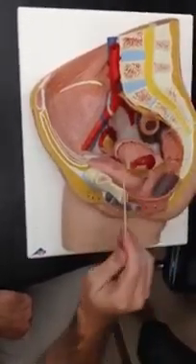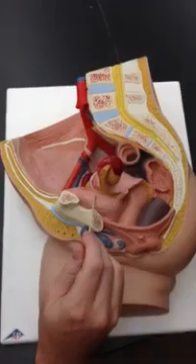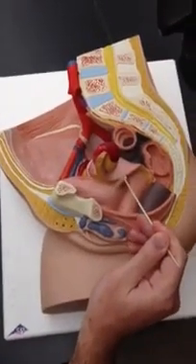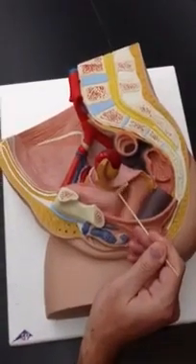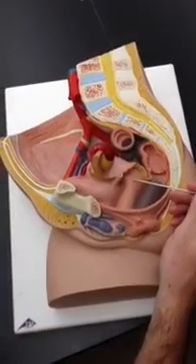and that's resting atop the urinary bladder. We can see the ureter coming into the urinary bladder. And then here we have the vaginal wall.